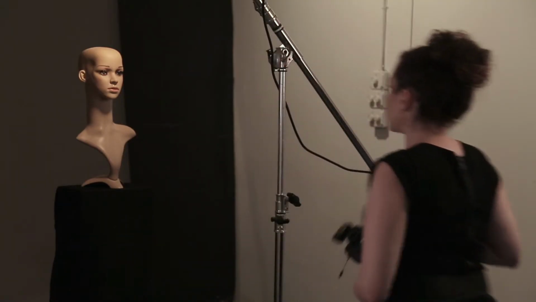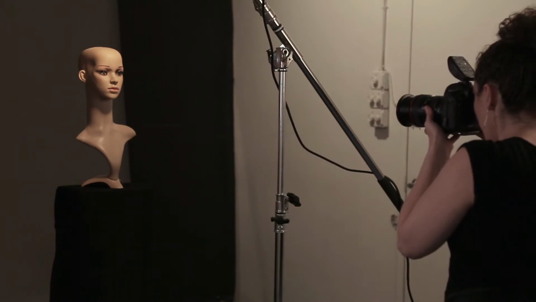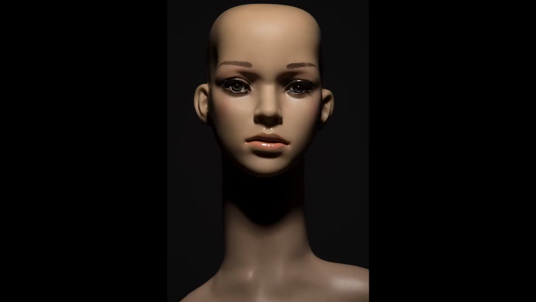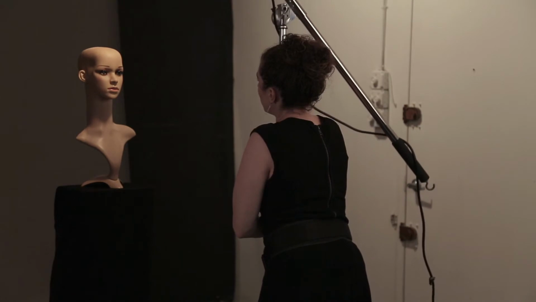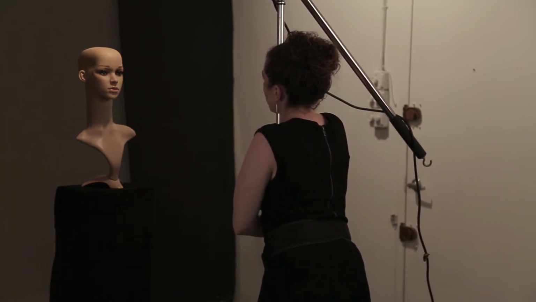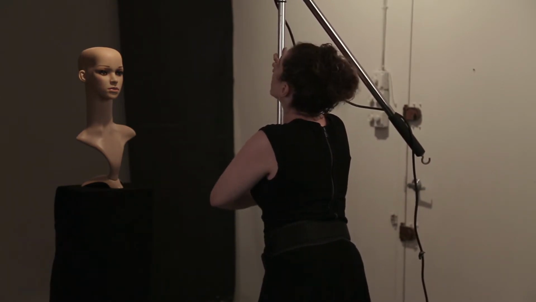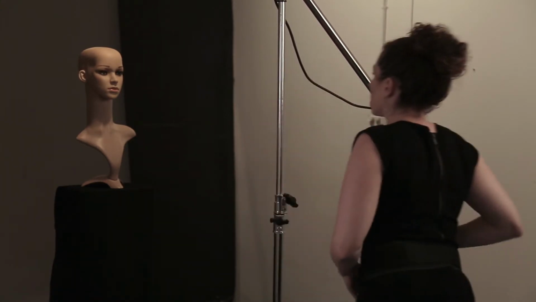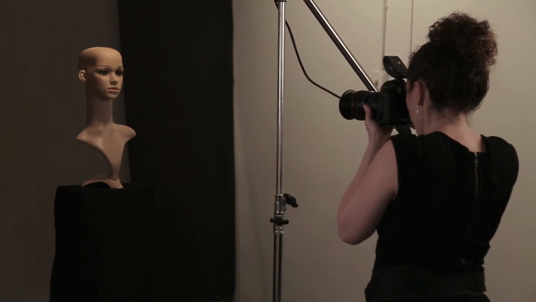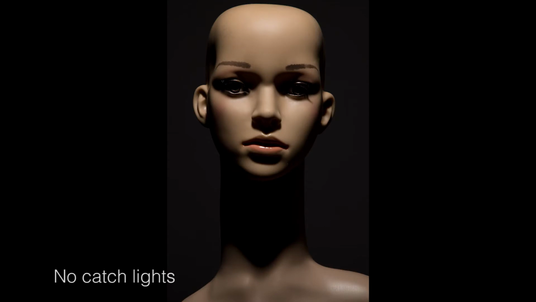So let me take a shot at this height. Okay, still have catch lights in the eyes, still doing okay. Then raise it up one more time. Right there. So about here is where I've begun to lose my catch lights. Yep, and you take a look and now my catch lights are completely missing.